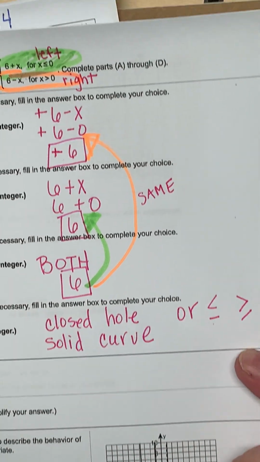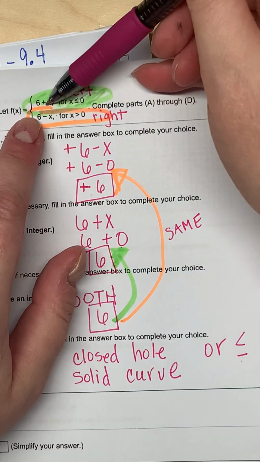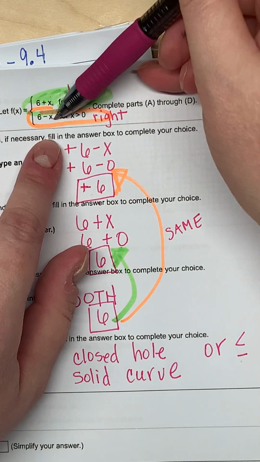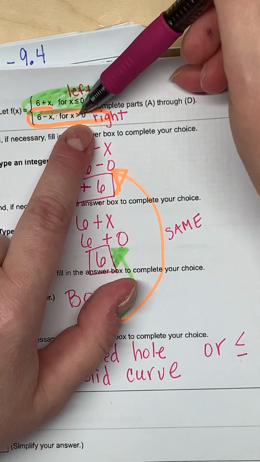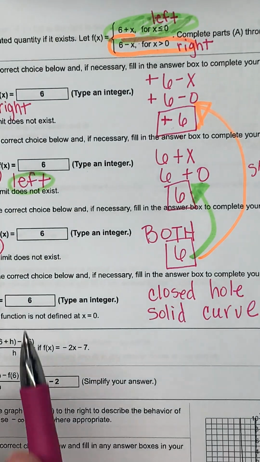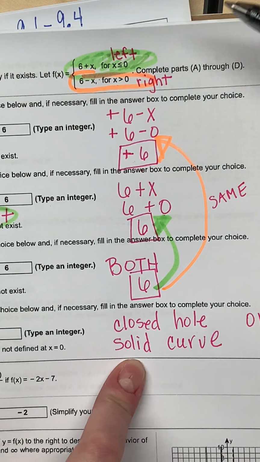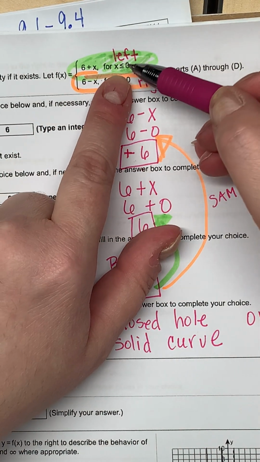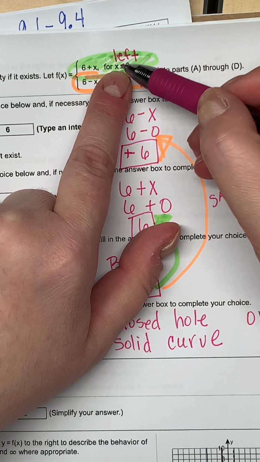So let's go back up to our equations, and there's only two pieces, one for x less than or equal, one for x bigger than. For f of a number, you look at the closed hole, the solid curve, or where the alligator has that little equal to. So see, this first alligator has the equal to?